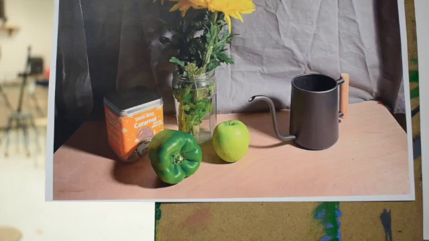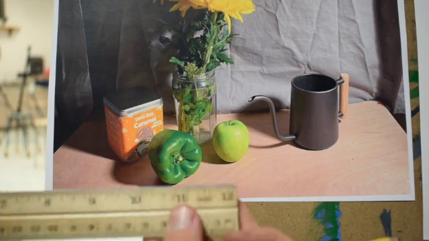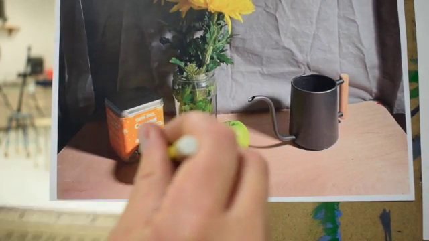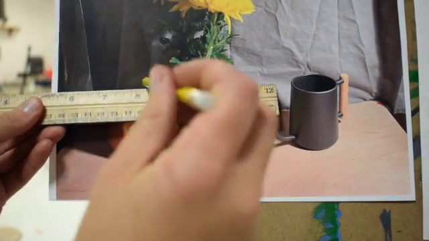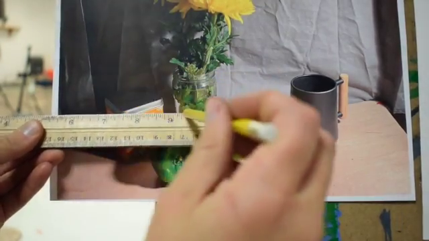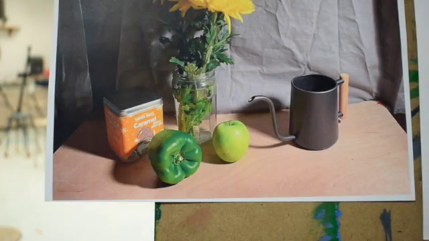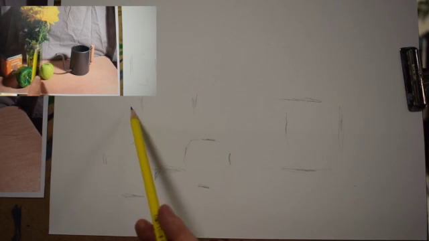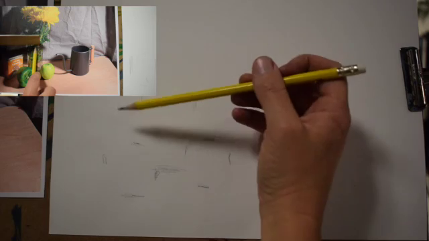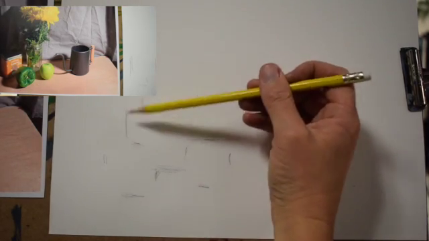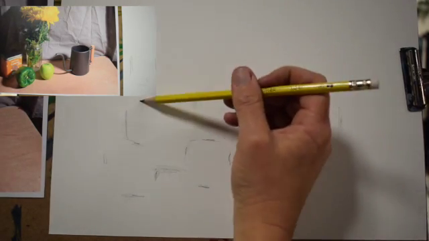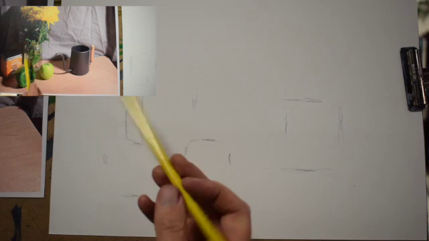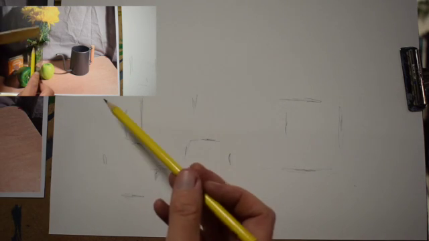And again, I'm going to compare where the bottom of things hit against another object. So I'm looking at that cube and I ask myself, where is that bottom corner going to hit on the bell pepper? And then I look at the top of that cube and I'm like, where does that hit on the jar? So this is the whole idea of puzzling a composition together. This composition is complicated, and not so much that you can't do it, but you just have to compare one piece of the puzzle to another.